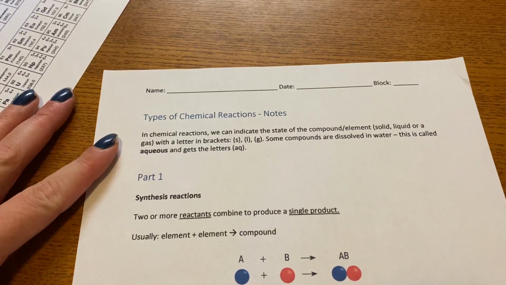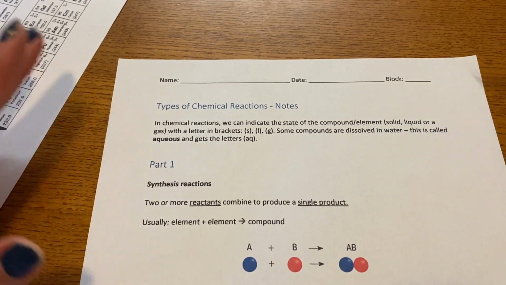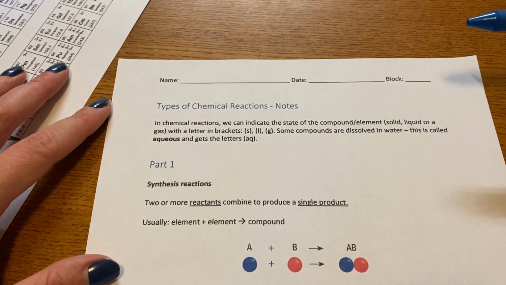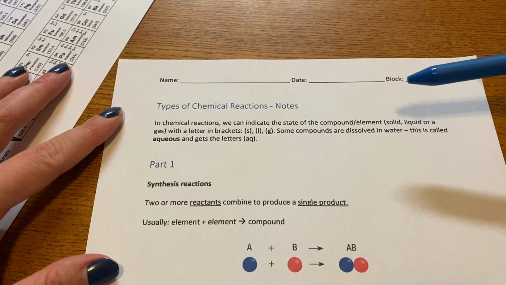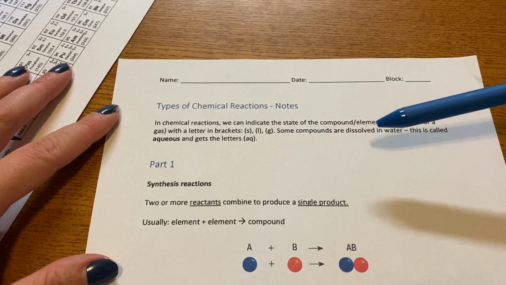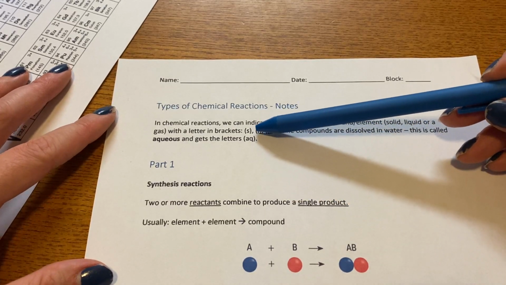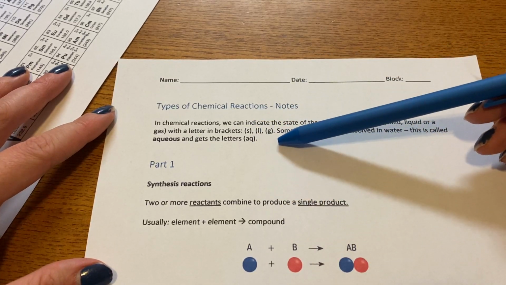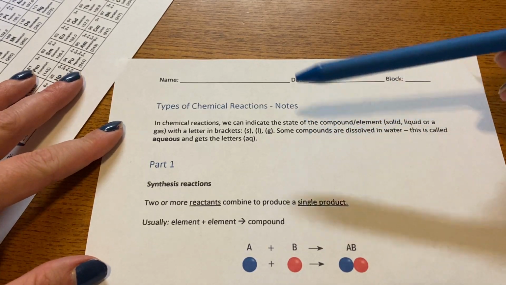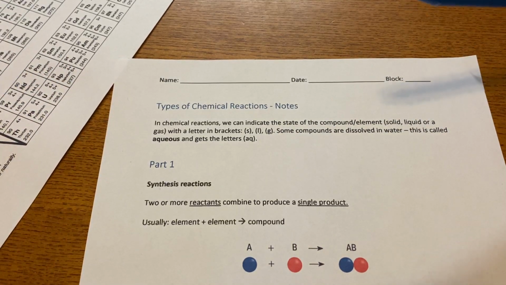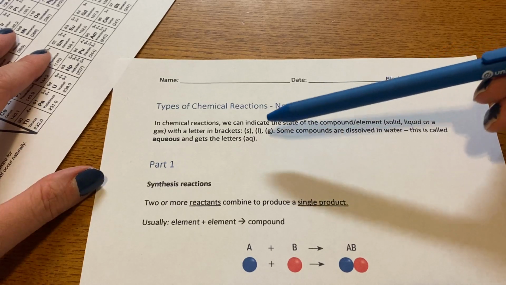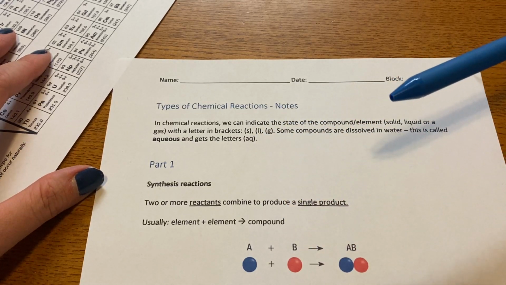Okay, let's go. So first of all, when you're looking at a chemical reaction, you're going to notice some letters. In chemical reactions, we can indicate the state of the compound or the element. So remember, state is solid, liquid, or gas, with a letter in brackets. So either S for solid, L for liquid, G for gas. Some compounds are dissolved in water, and we call this aqueous, or in solution, or an aqueous solution. So if a compound is dissolved in water, they get the letters AQ for aqueous.